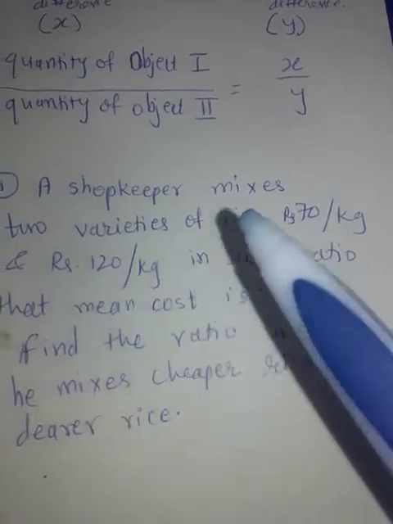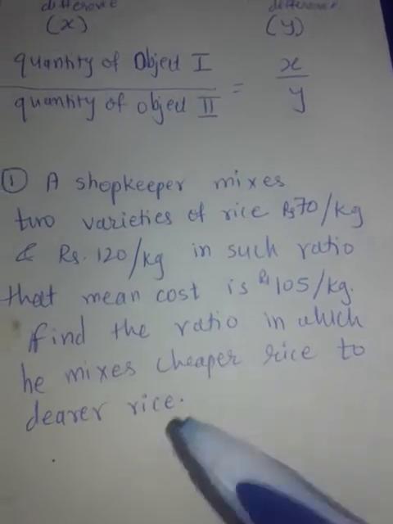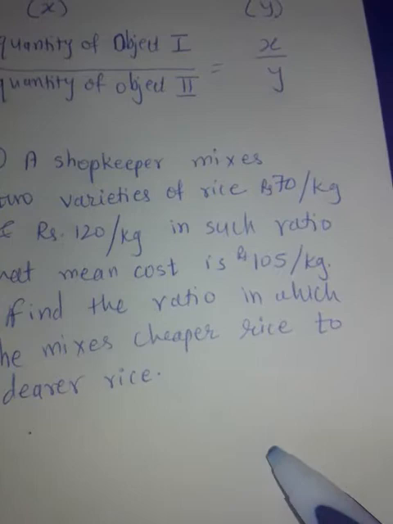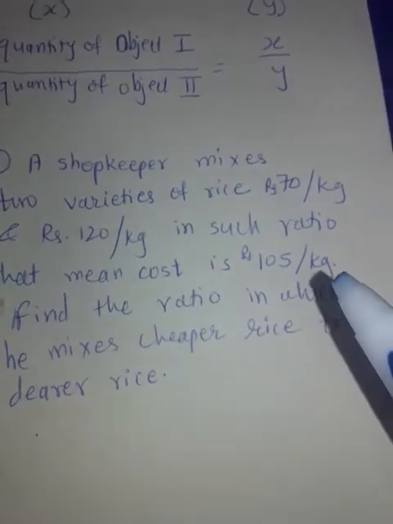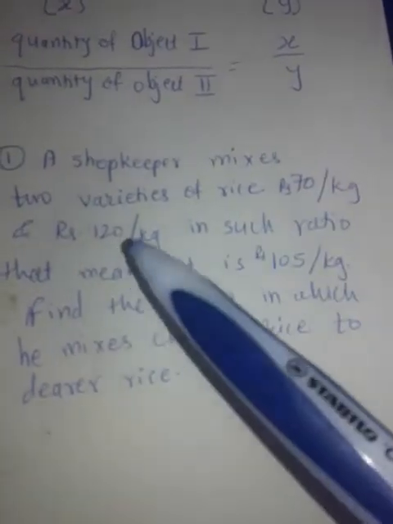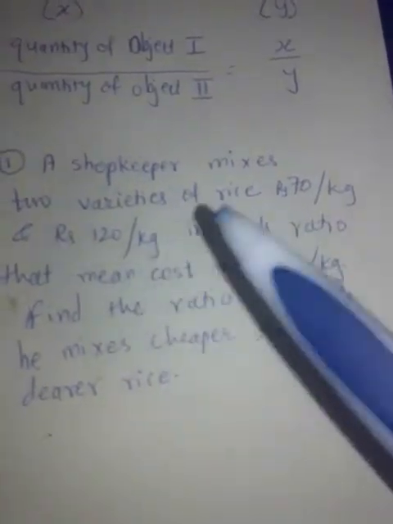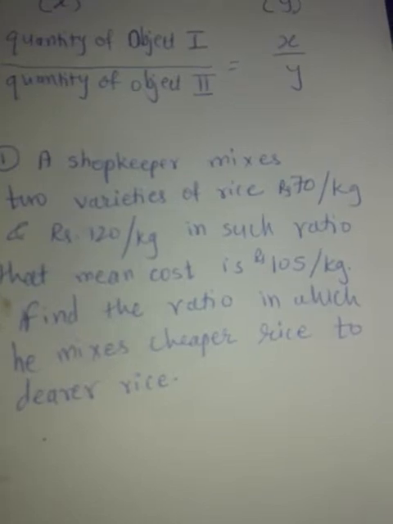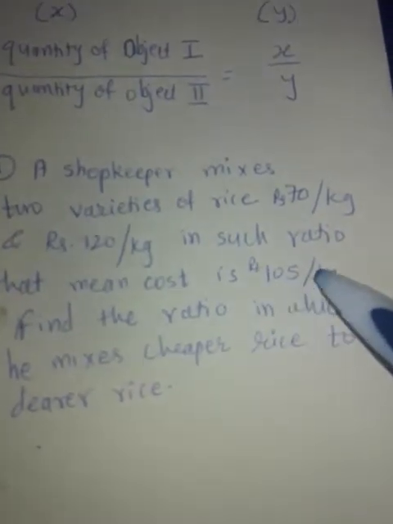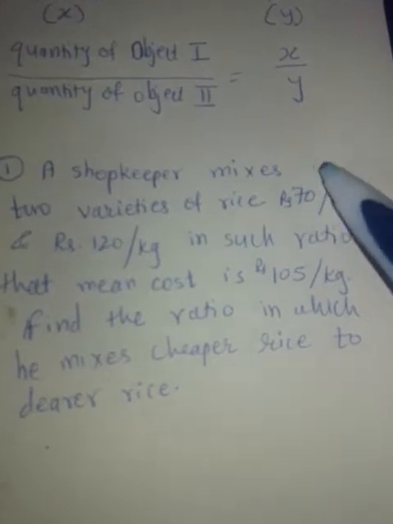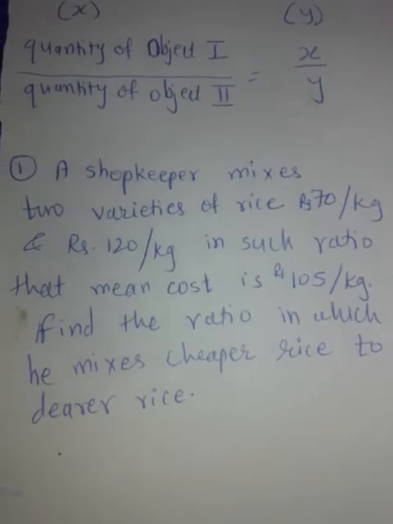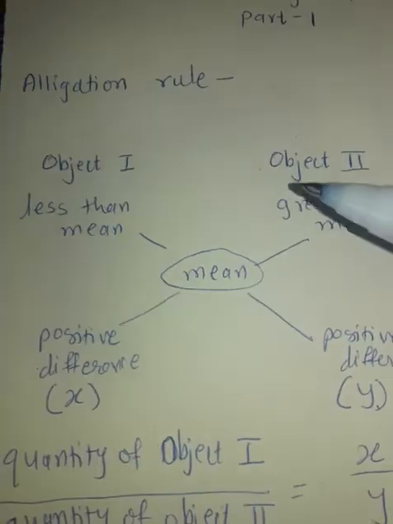Don't even try to solve it, because in the given options sometimes 3 options are there, 4th is none of these, then 5th is data given is wrong. And if such a thing happens that mean value is more than both the values or less than both the values, straight away mark wrong data. Very clear? Now here mean value is 105. It has to be more than lower and less than higher. Very clear?